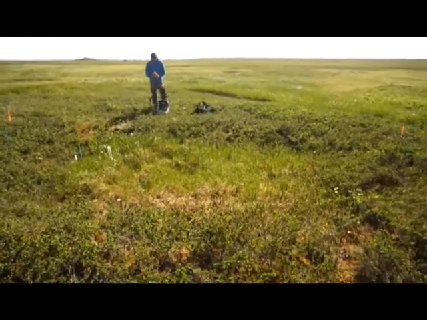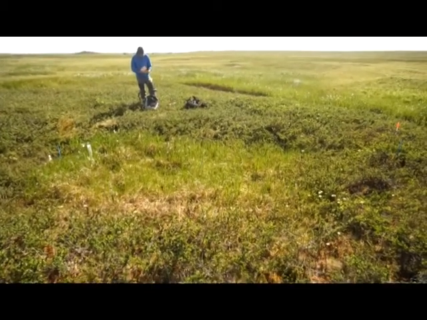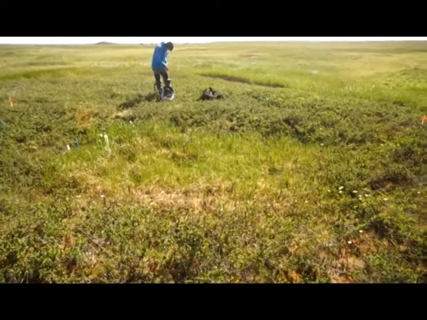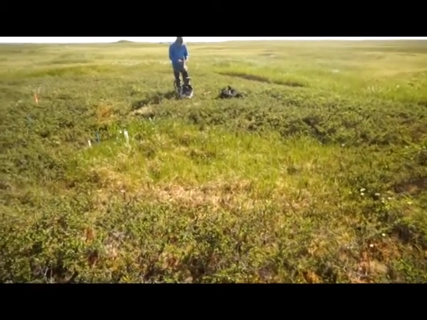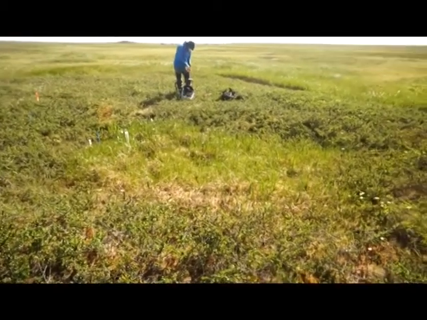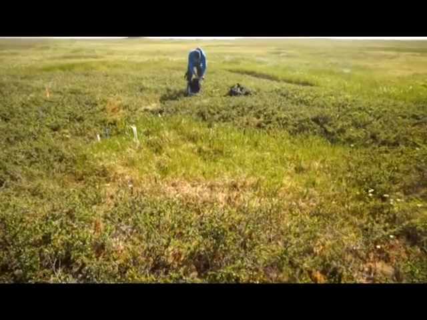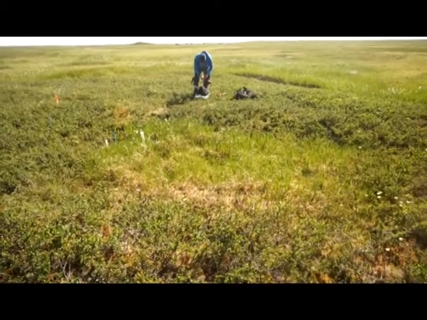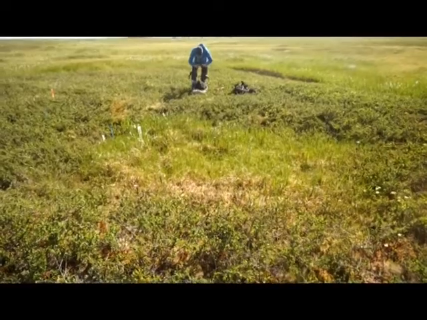Here we've got a small natural thaw pond situated in the middle of a stable shrub patch. And at some point the ground ice below this pond has melted away and left this little depression that developed into a pond. And we are interested to see what happens to these ponds, how they develop. Do they ever develop into stable shrub patches again? And if so, how and on what timescales?